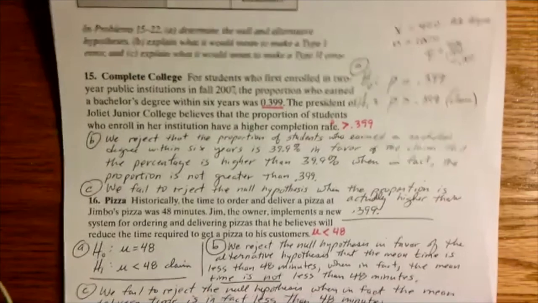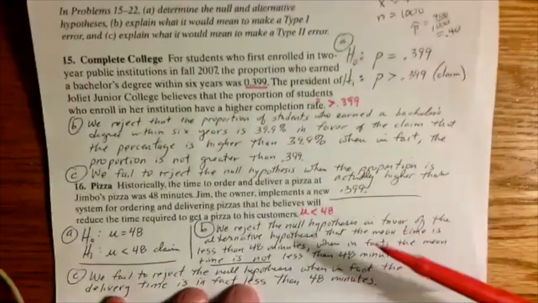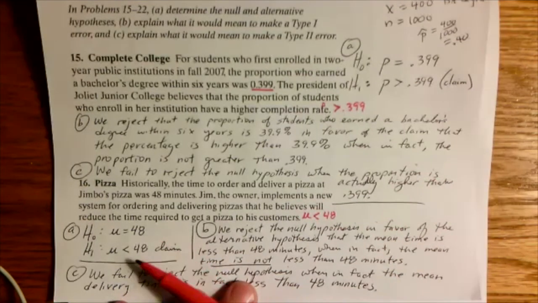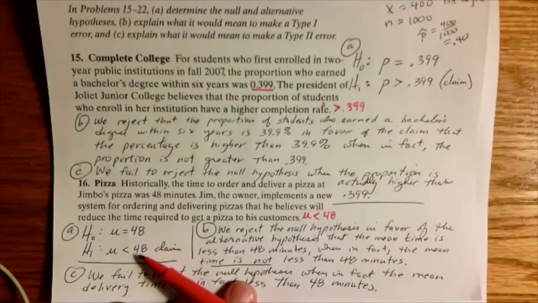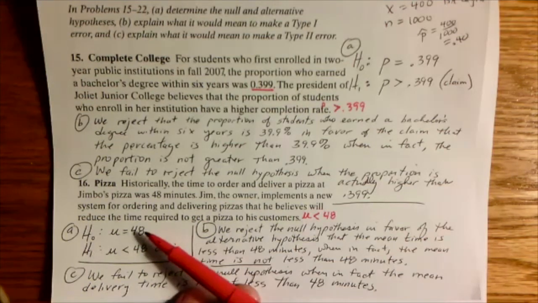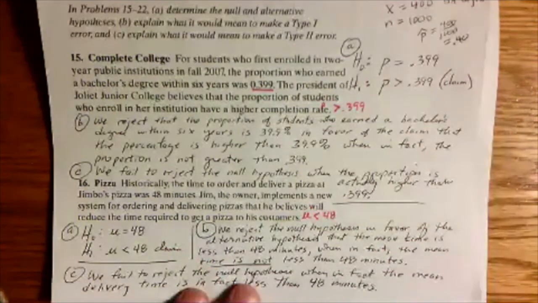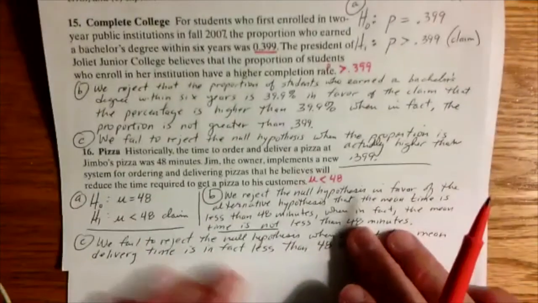So here's how you can say that. We reject the null hypothesis in favor of the alternative hypothesis that says that the mean is less than 48 minutes, when in fact the mean is not less than 48 minutes, when in fact the average time still is 48 minutes. Reject the null hypothesis when it is in fact true.